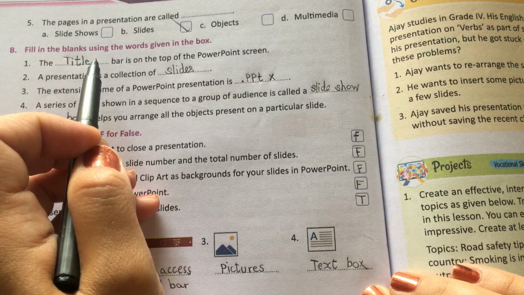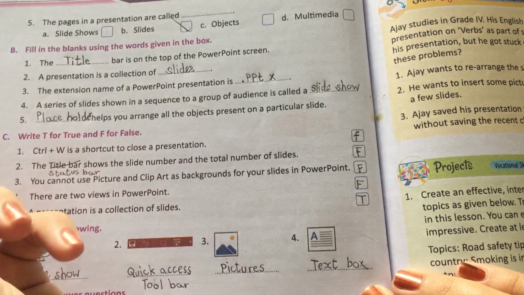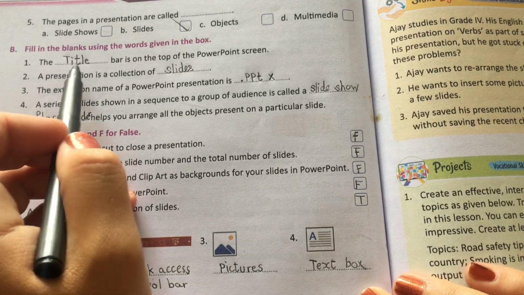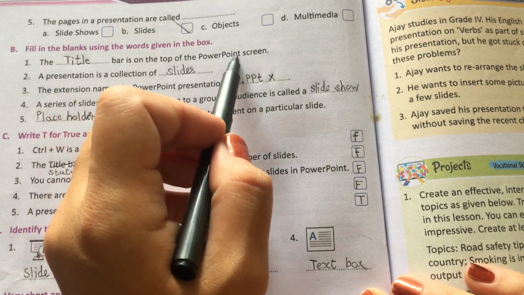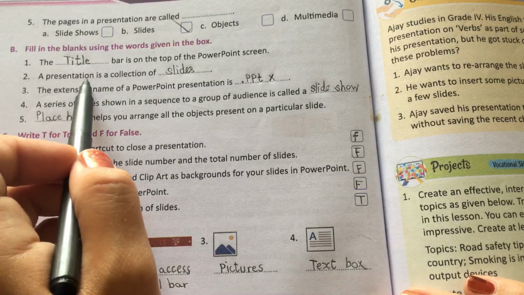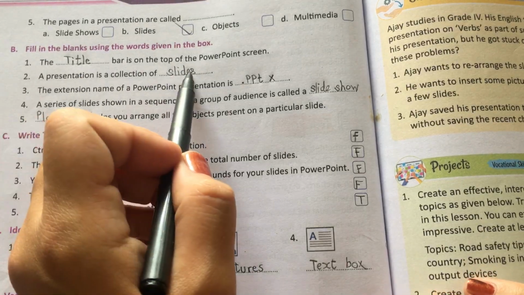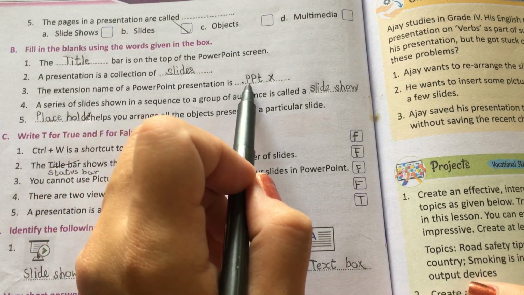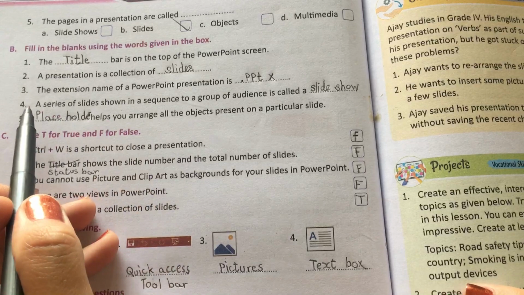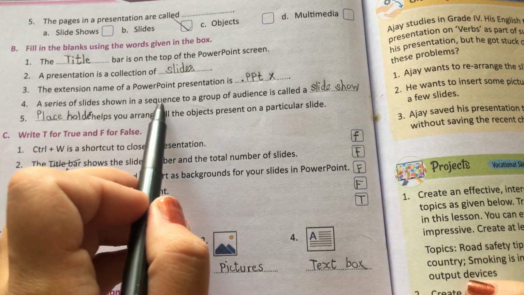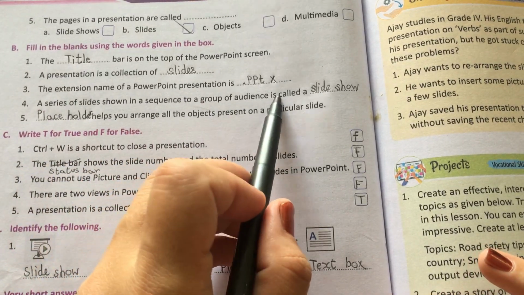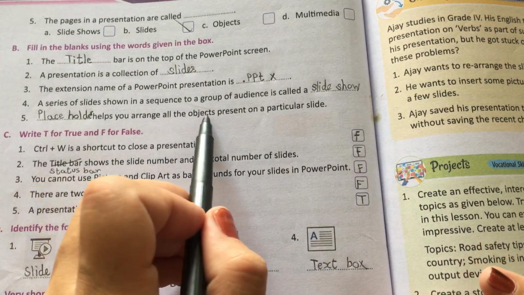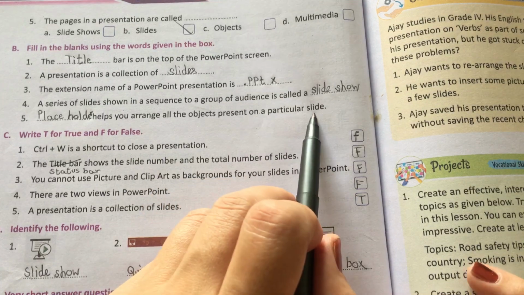Now fill in the blanks using the words given in the box. No boxes here, but still we will fill it. 1. The title bar is on the top of the PowerPoint screen. A presentation is a collection of slides. The extension name of a PowerPoint presentation is .pptx. A series of slides shown in a sequence to a group of audience is called a slideshow. And placeholder helps you arrange all the objects present on a particular slide.